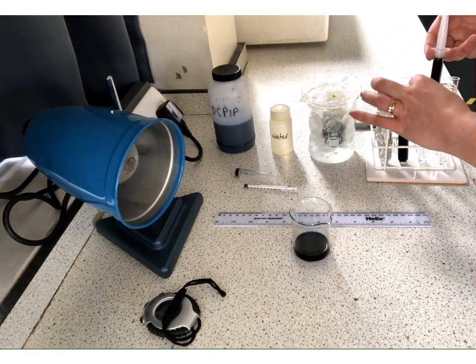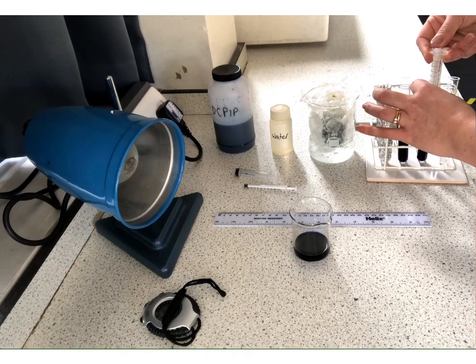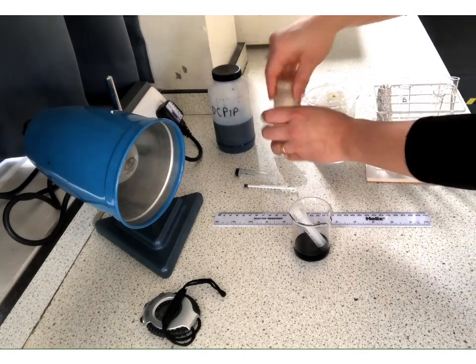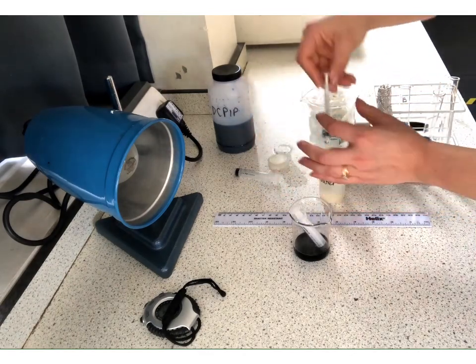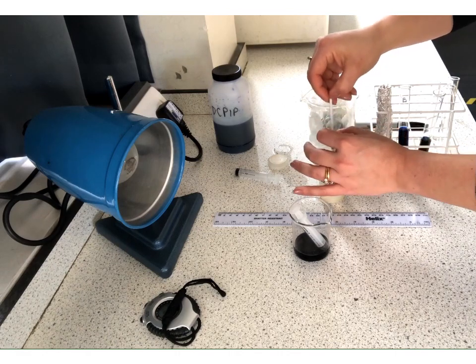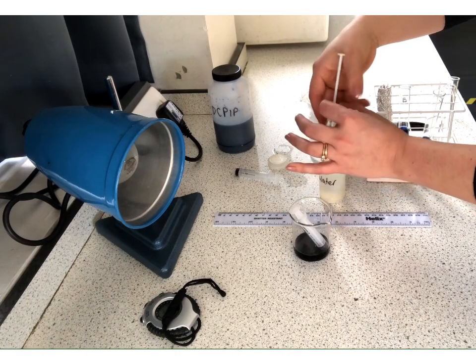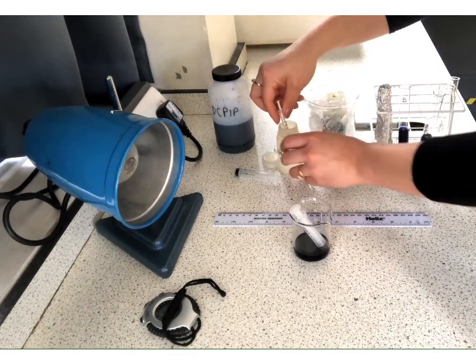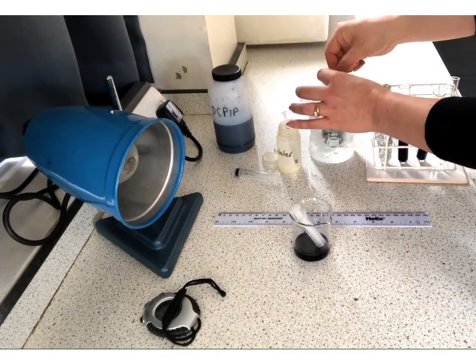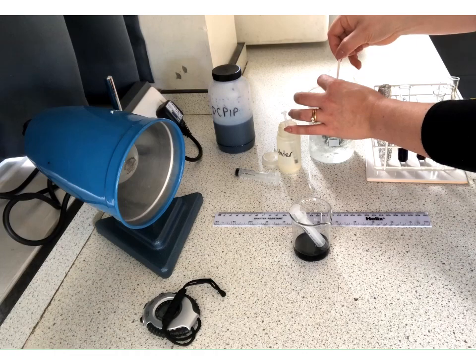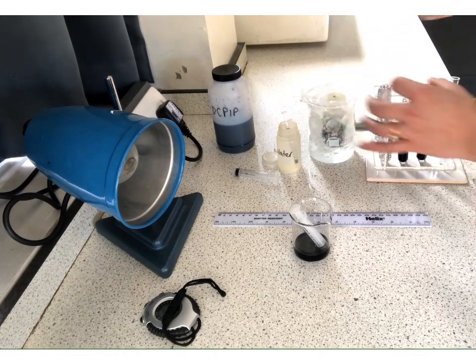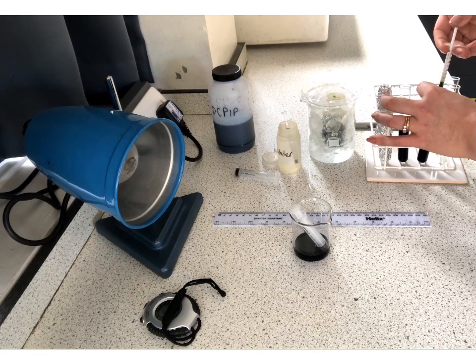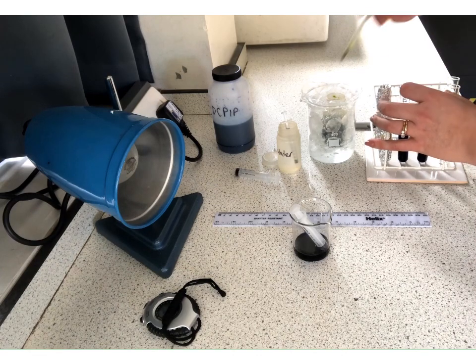Dribble it everywhere. Okay. Only 1, so we can go back to using this smaller syringe. 1. Leave that in there. And then 1 of our lovely green chloroplasts. Okay.